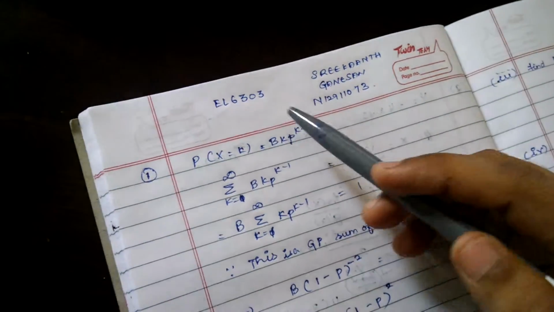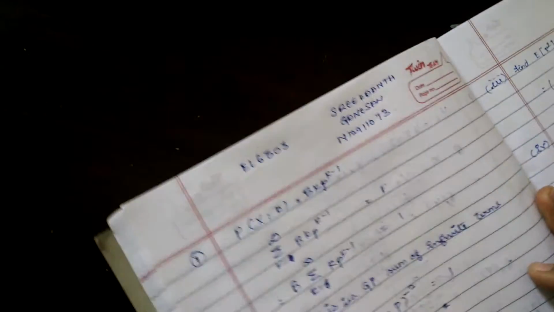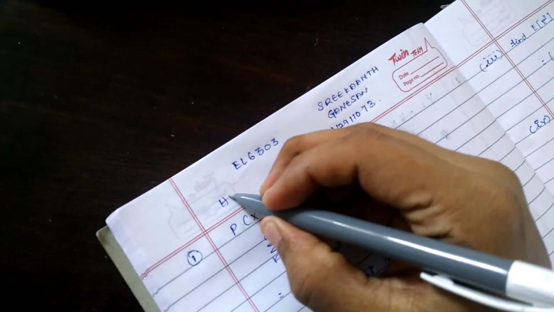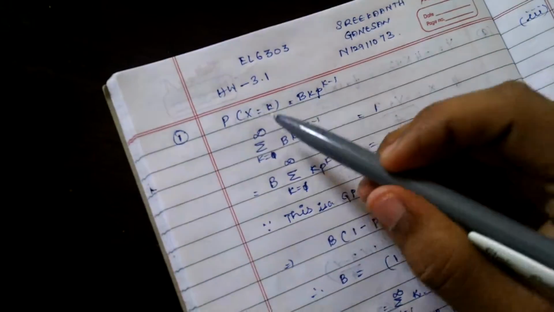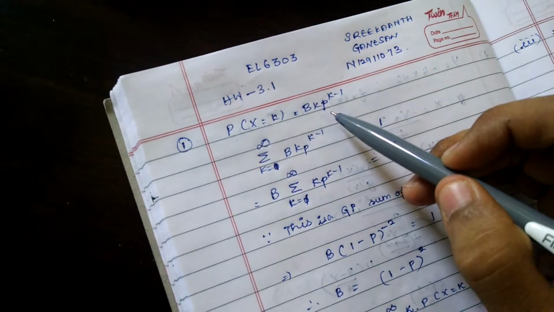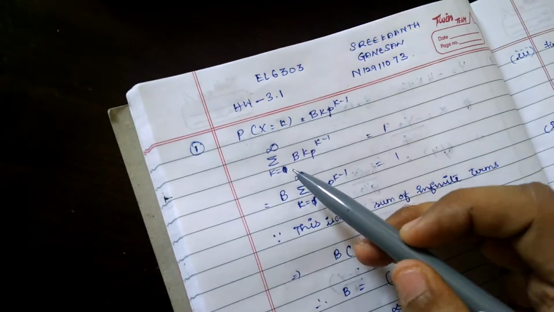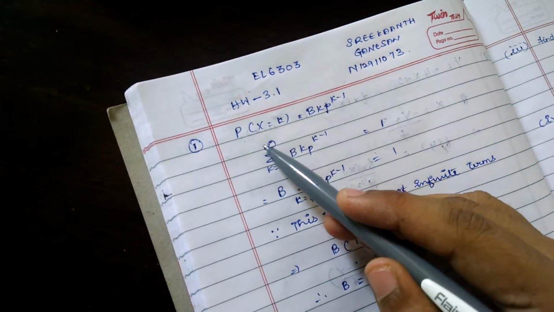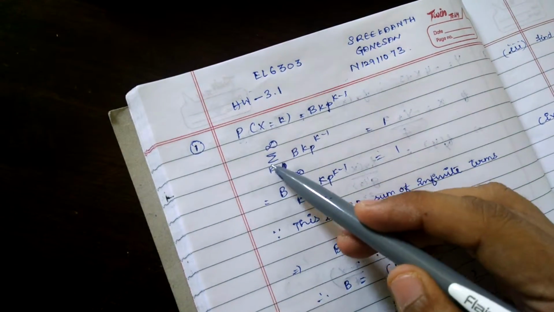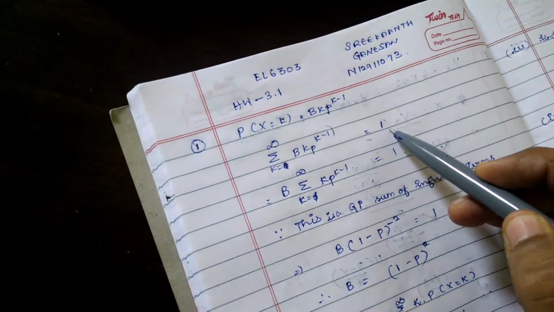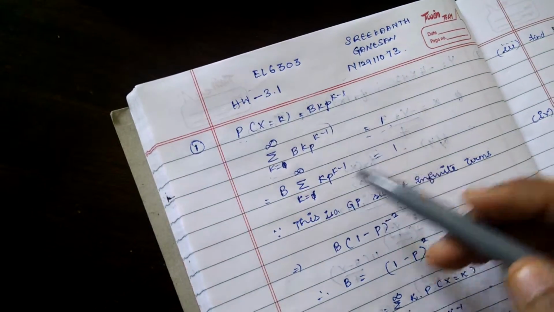I'm going to do my homework problem number 1 of third homework. In this, we're supposed to find the value of the constant b. We know that when we do the integration of P of x equal to k, the summation of this is equal to 1.